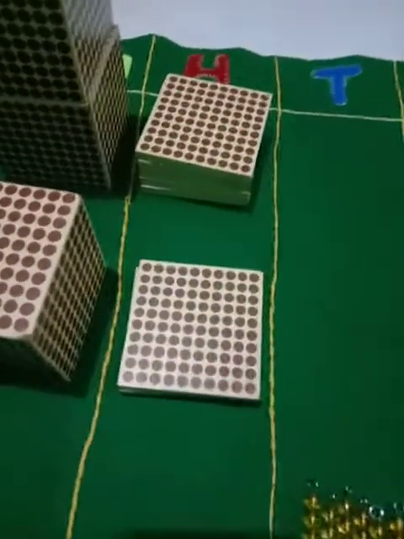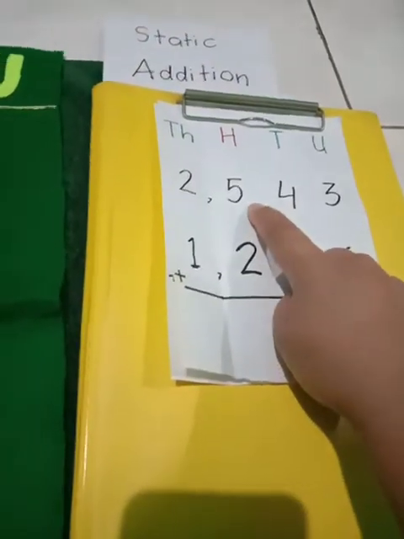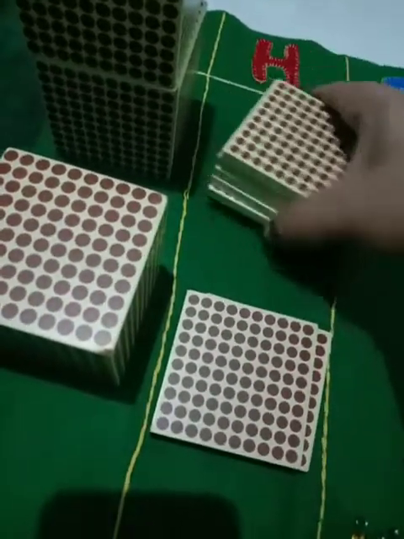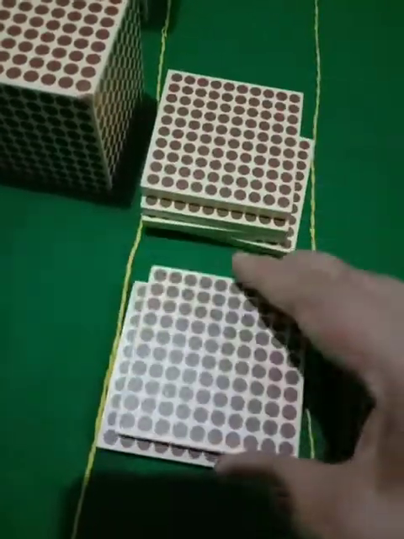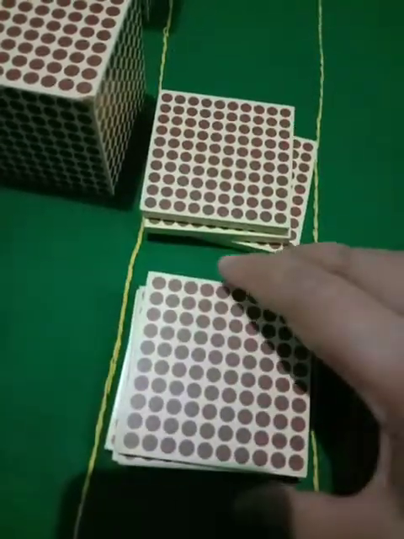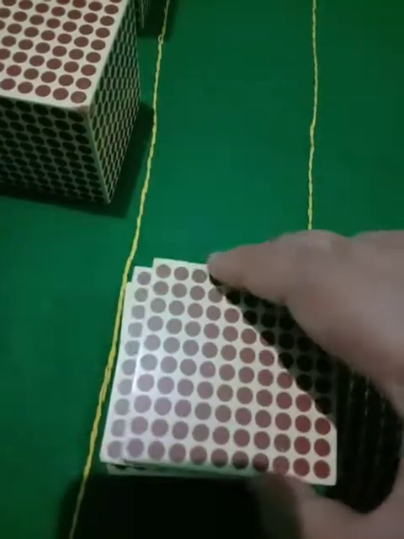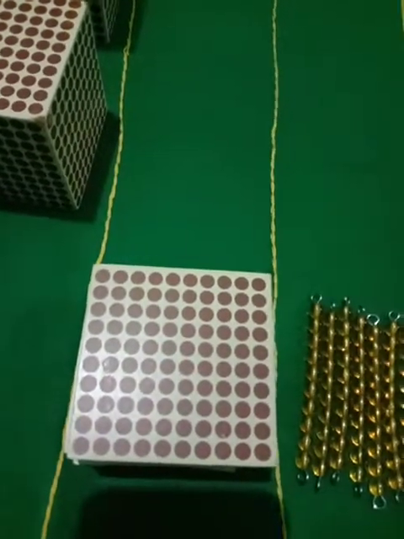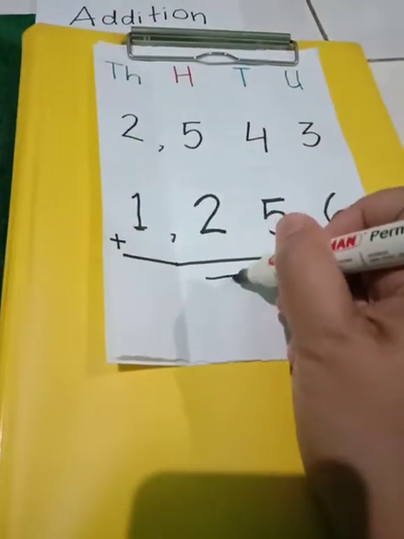And then we're going to the 100. We put together the 100. 500 added by 200. Put together. How many hundreds are there? 100, 200, 300, 400, 500, 600, 700. How many hundreds are there? 700. So we're done, 700 here.